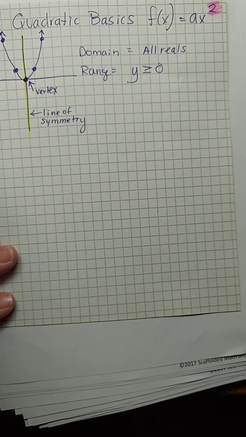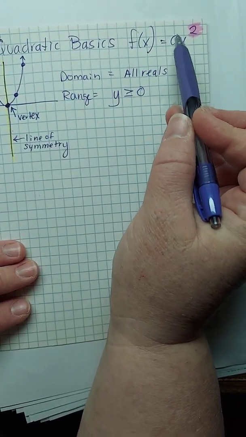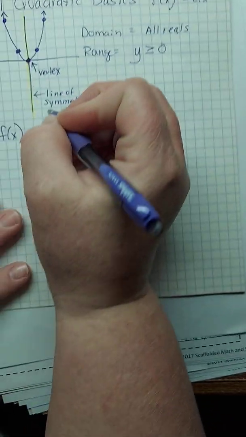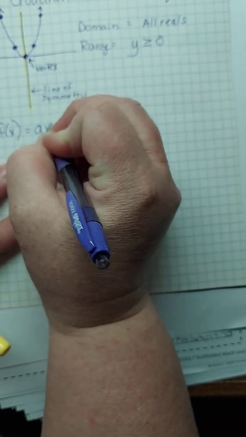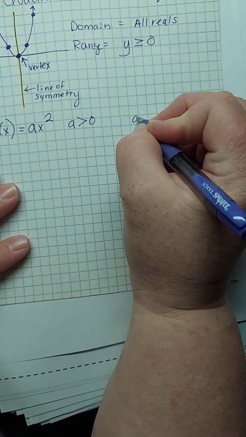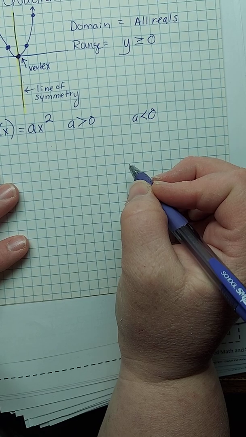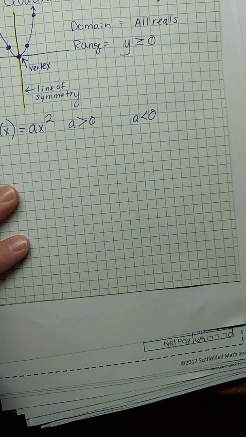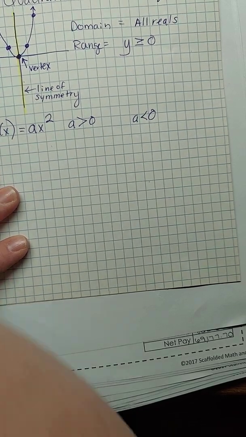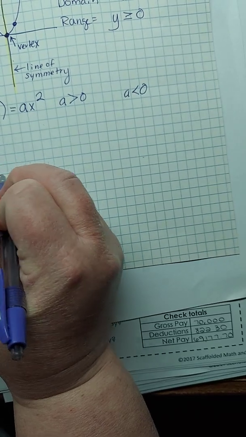Okay, so now what we want to deal with is what happens when we change that a value in front. What happens when a is greater than 0, and what happens when it's less than 0? All right, so let me give you some examples.